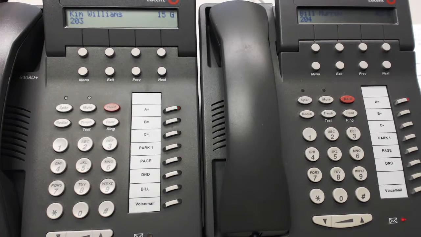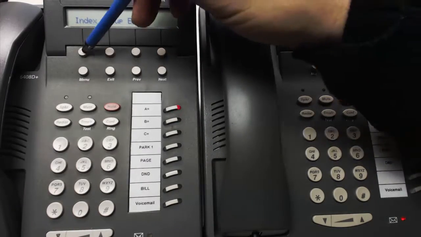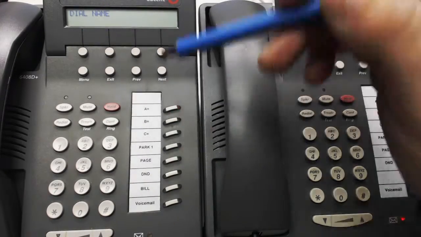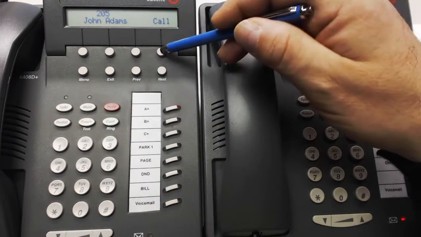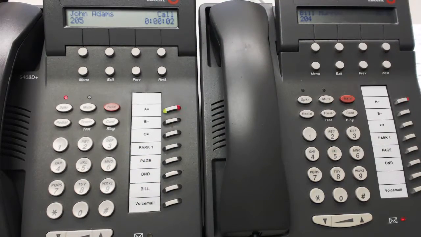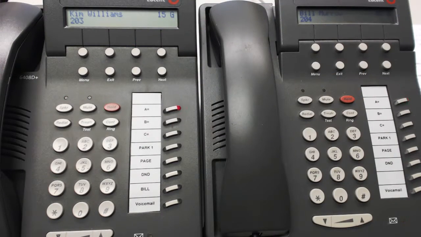We also know there's a John in the system, so press menu, directory, index, and start spelling John, J-O-H, and call. Hang up. Your administrator can add phantom extensions into the system that will call an outside line if you like, but you cannot do it from the phone.